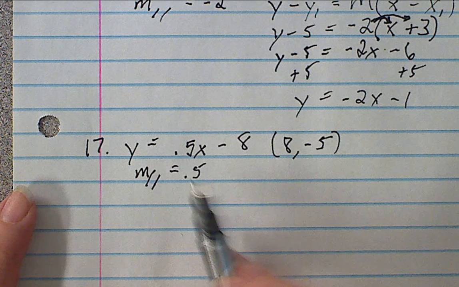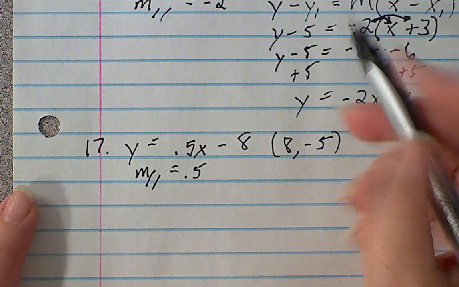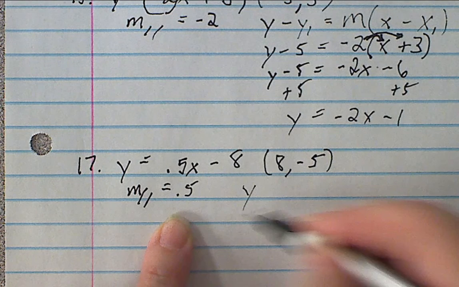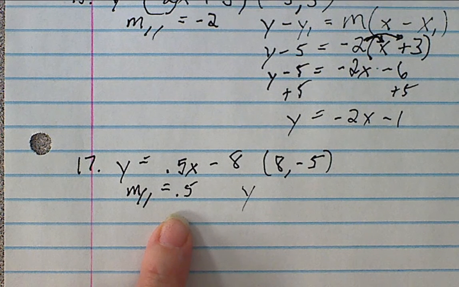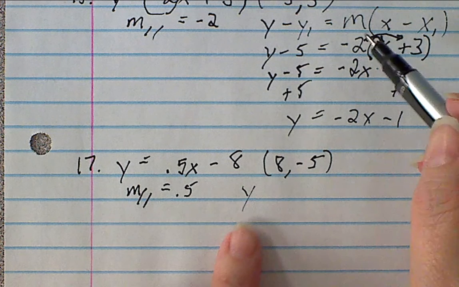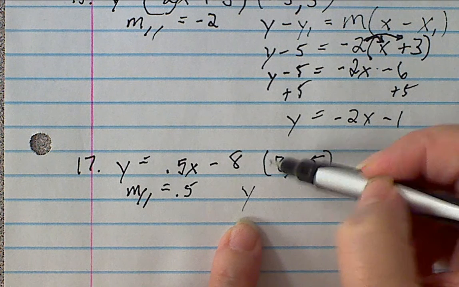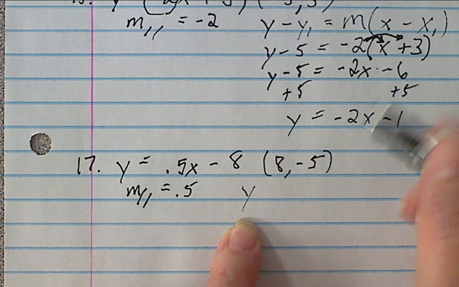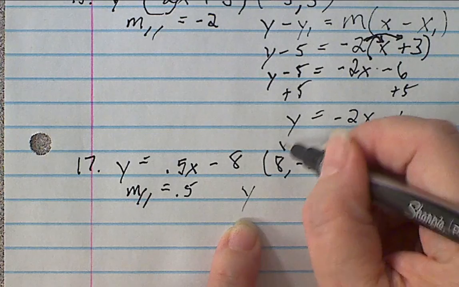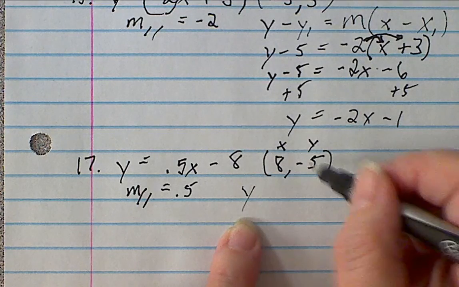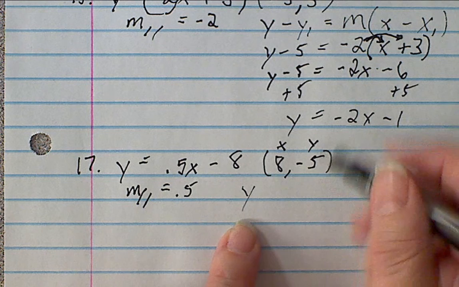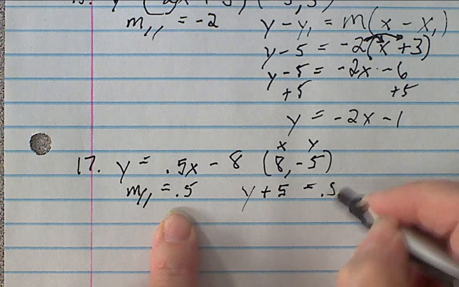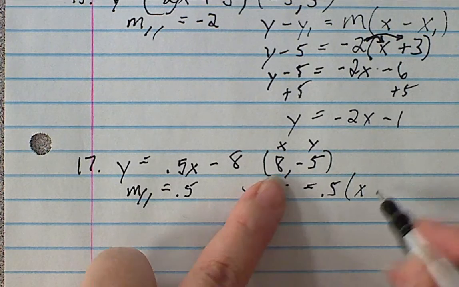We have our point and slope. We put it into our equation. So we have y, and then class, what are you going to do after y? Which one's my y? 8 or negative 5 is my y. Oh no. Alphabetical. X, y. So it's negative 5, so I have to do the opposite. So it's add 5 is equal to the 0.5x and then minus 8.